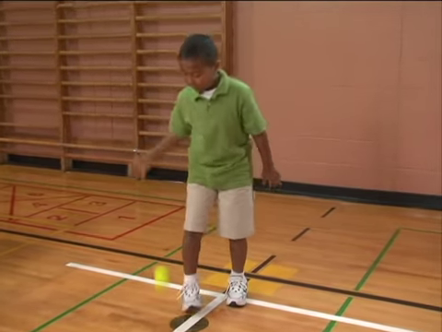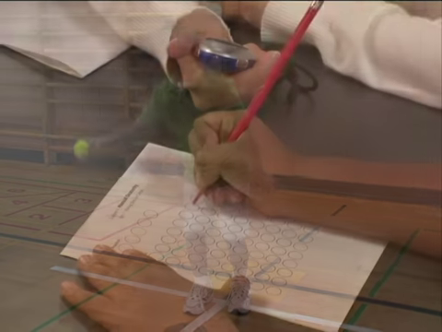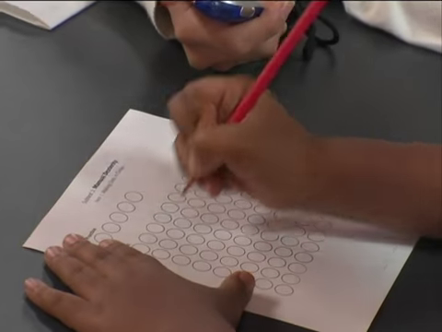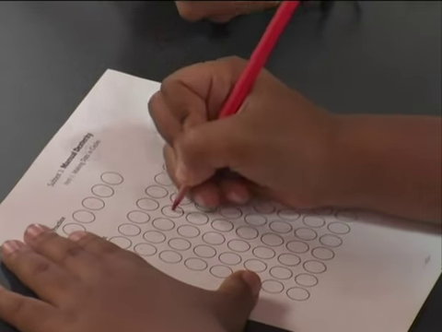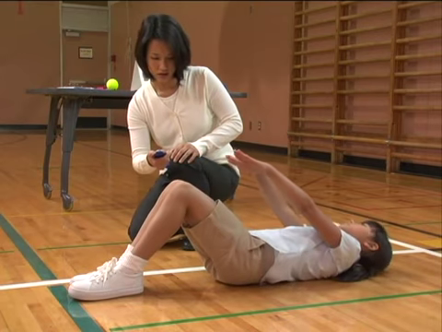By taking advantage of all the reporting and interpretive features of the BOT2, you will develop a greater understanding of your client's motor proficiency and deficits, and you will be able to better tailor intervention plans to each individual's needs.